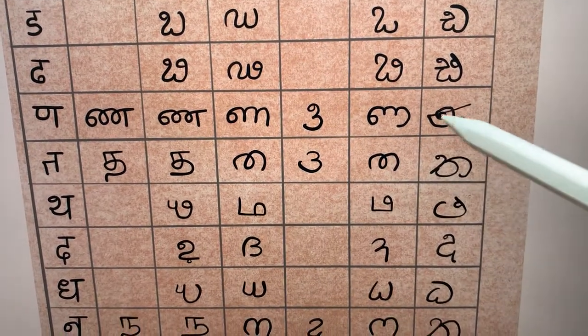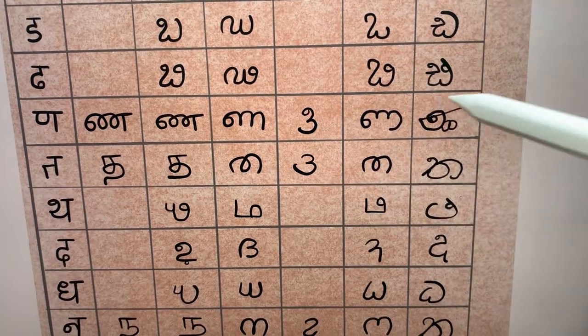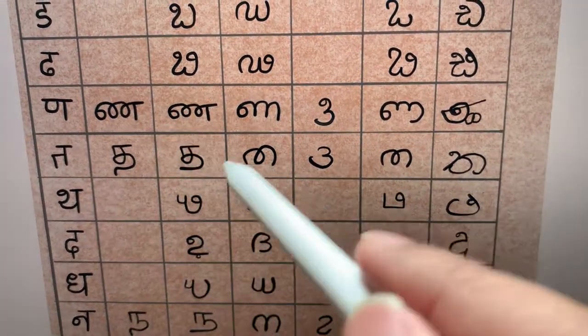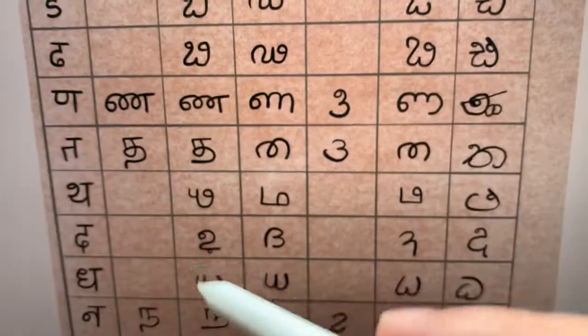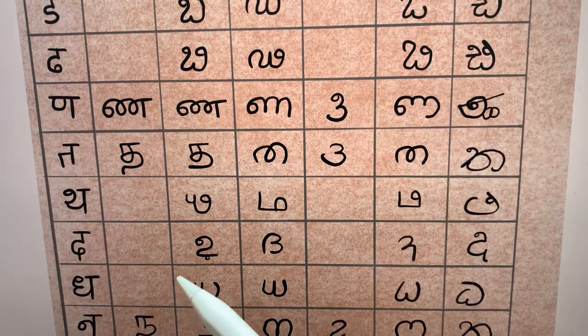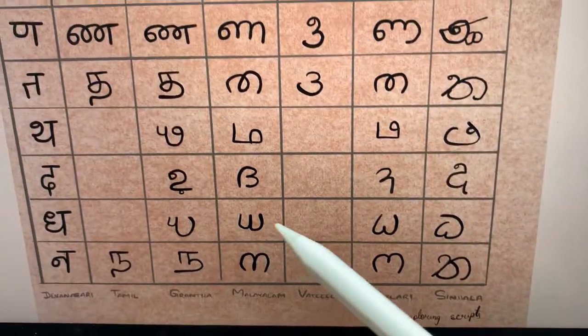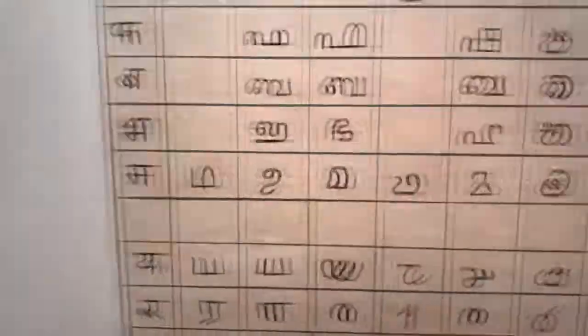I like this letter shape. I just like it. I don't know why. It just takes more time. Some of these letters are really nice to write, and Grantha letters are the same as Tamil to a large extent. Yeah, so enjoy, practice, look at these and some more.